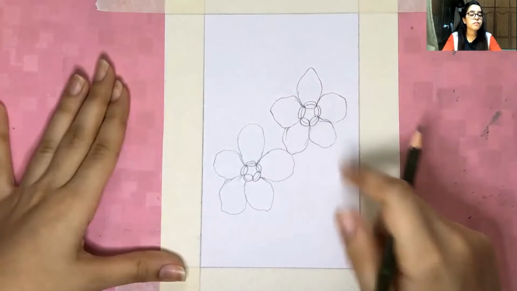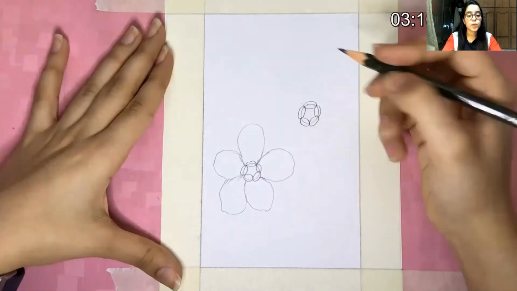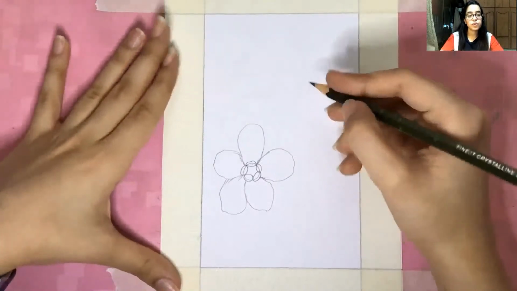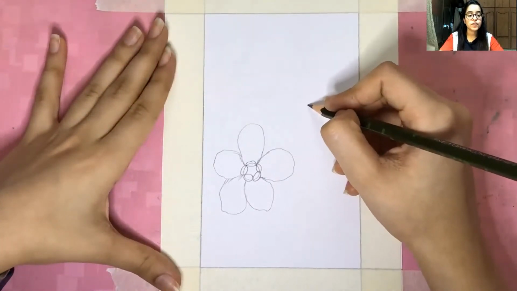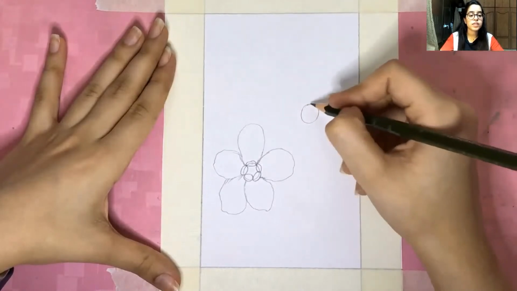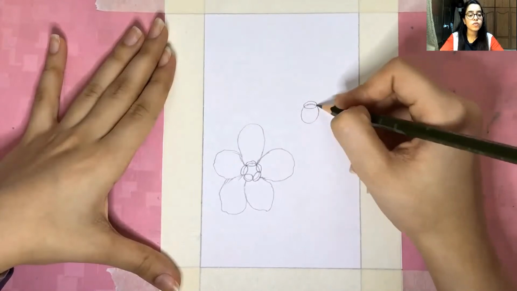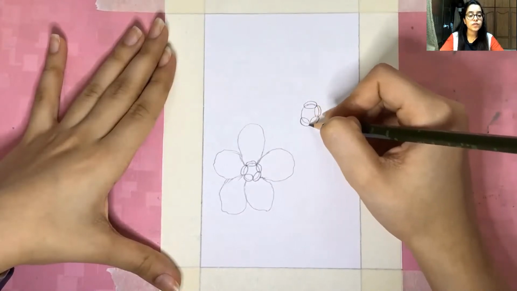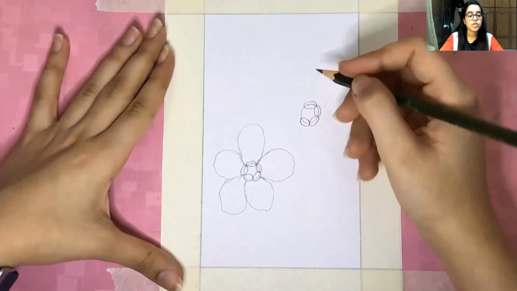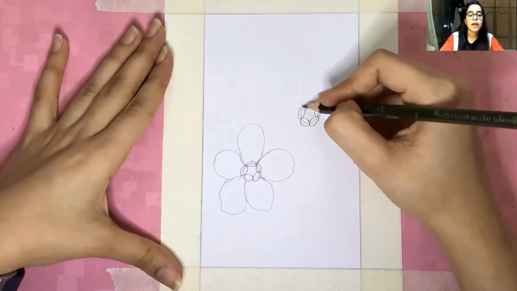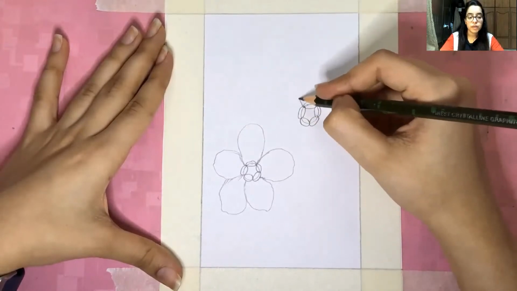In case you have missed something, I'll quickly take you through a recap from here. First we draw a circle. Just around the circle, we draw tiny oval shapes, which are nothing but the pollens of the flower. Then we move on to the petals.